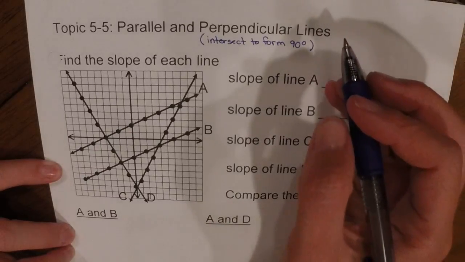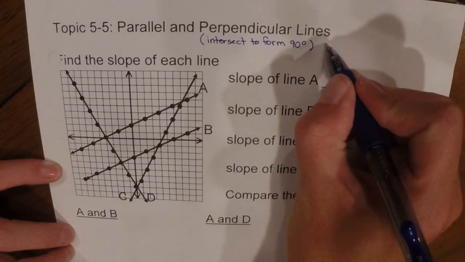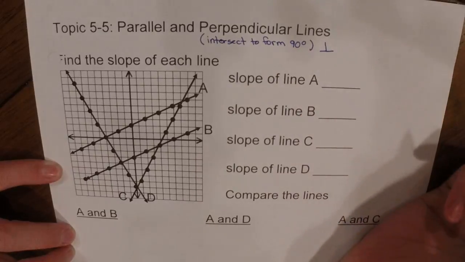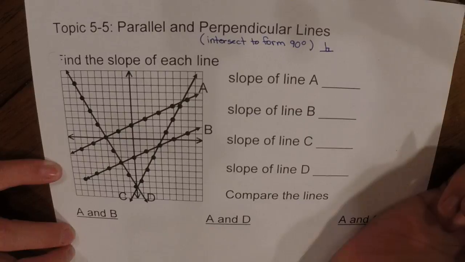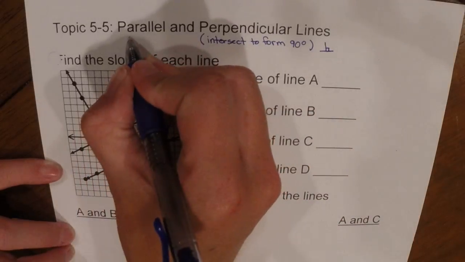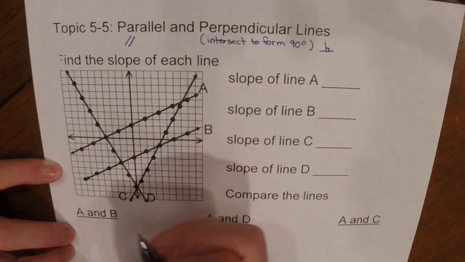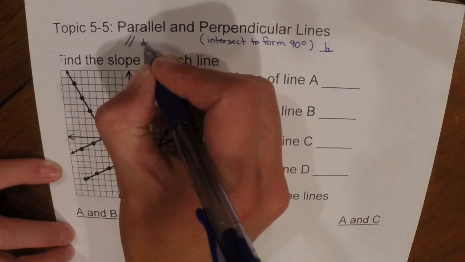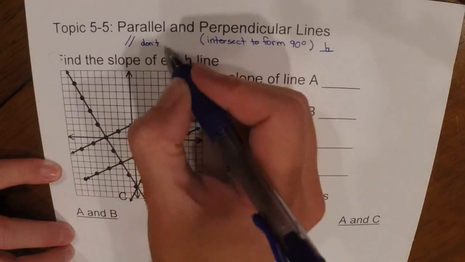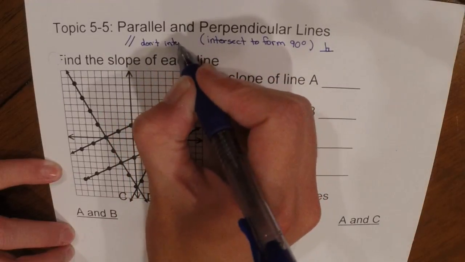Okay? The symbol for perpendicular is an upside down T, and the reason for that is because it does create these 90-degree angles. The symbol for parallel is two parallel lines. And again, parallel means that they don't intersect.